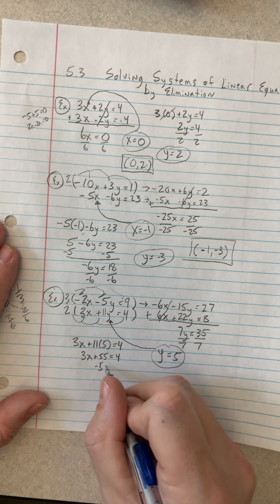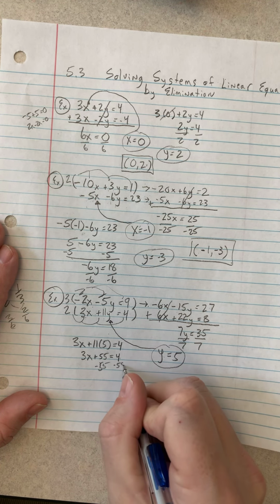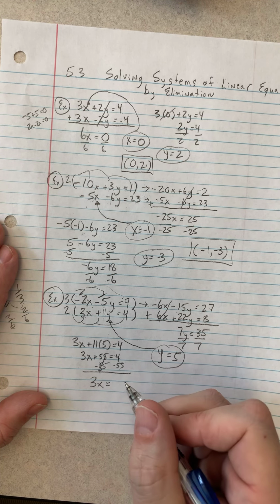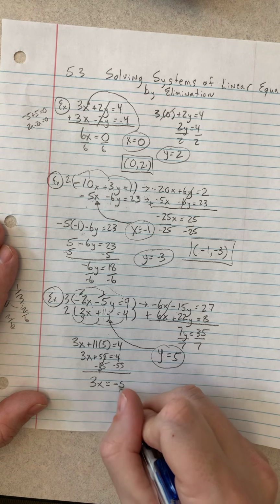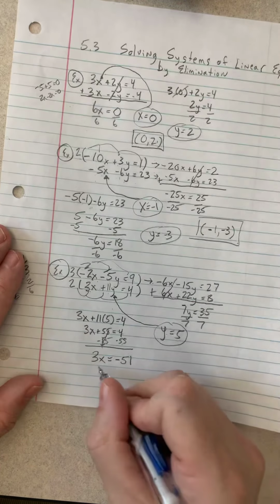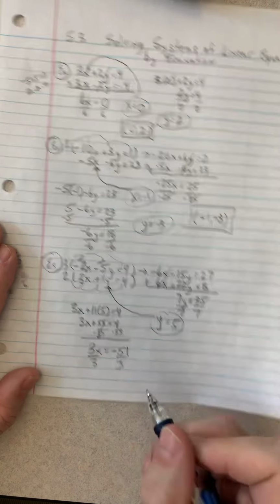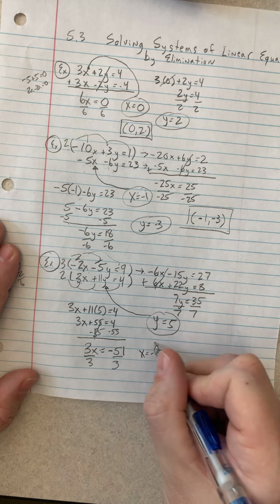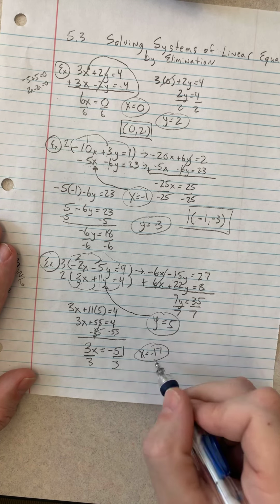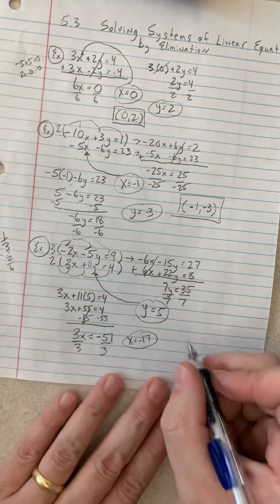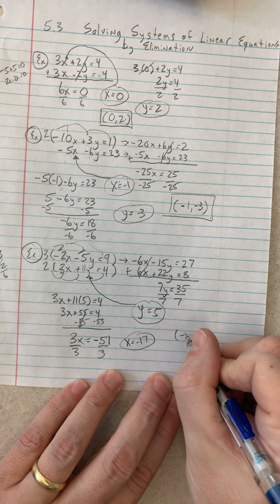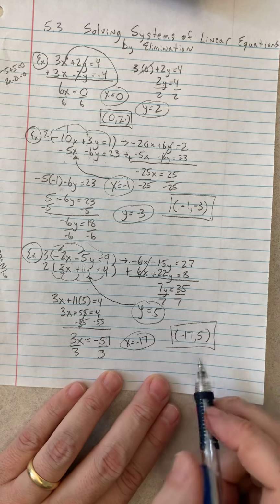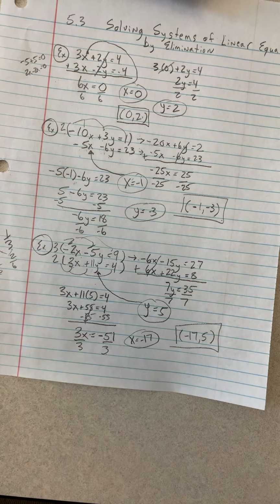I would subtract 55. 3x then is equal to 4 minus 55, which gives me a negative 51. Divide both sides by 3. Negative 51 divided by 3 is 17, and it's negative because a negative divided by a positive is negative. I have the ordered pair, negative 17, 5. And I could certainly plug that back in and check it.